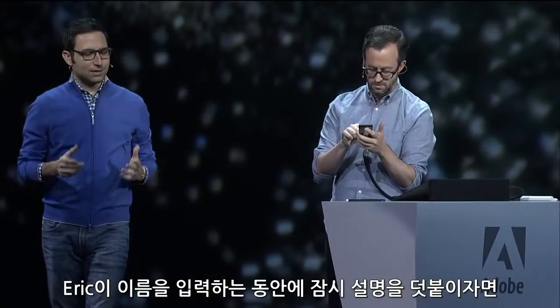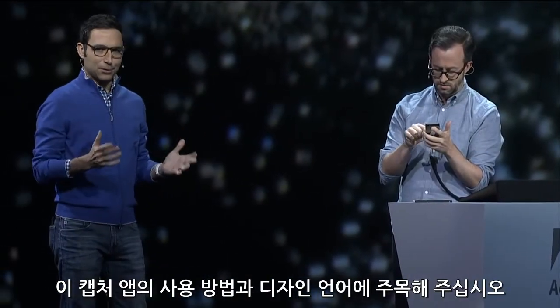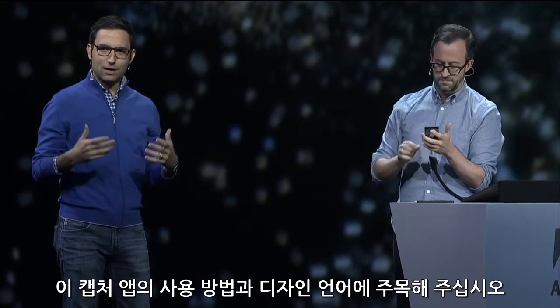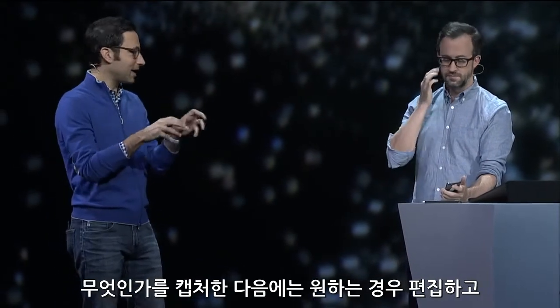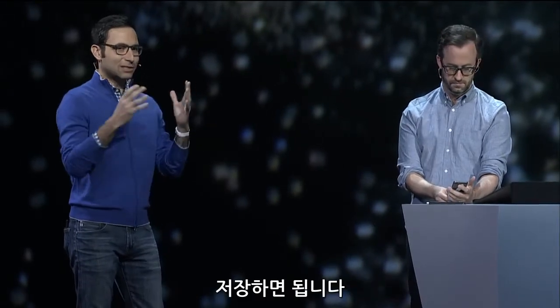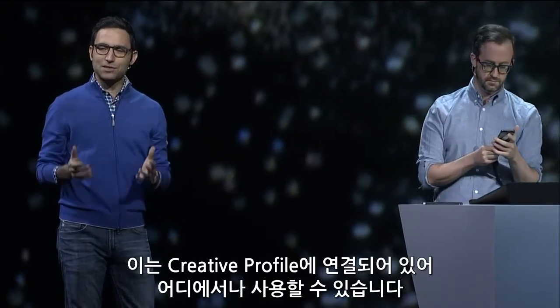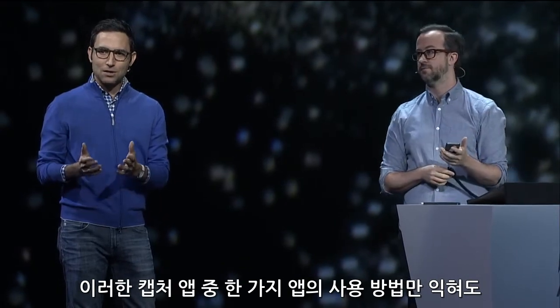So while Eric is naming this, notice the zen of these capture apps, right? And the design language, they're very simple. They all work the same way. You capture something, you can edit it if you want to, you can get a little geeky with it, but then you save it to your creative profile, you can use it anywhere. Once you know how to use one of these capture apps, you know how to use all of them.